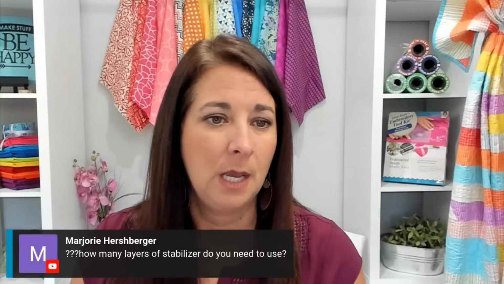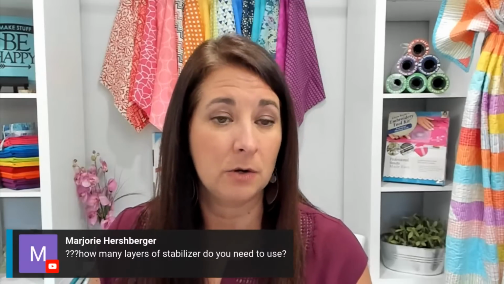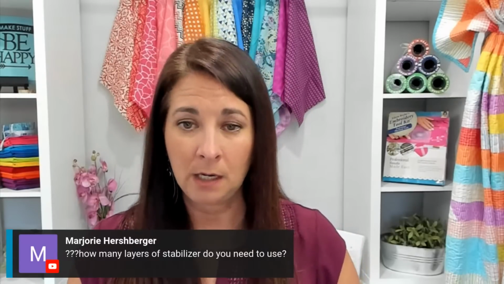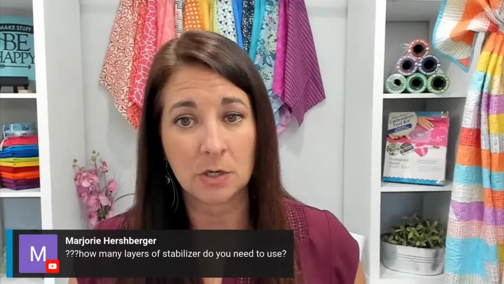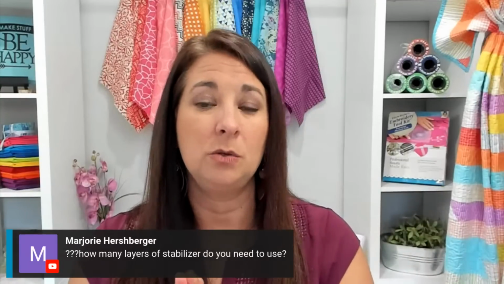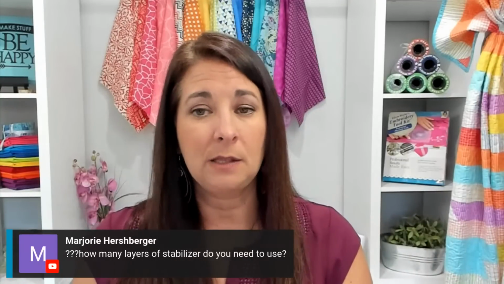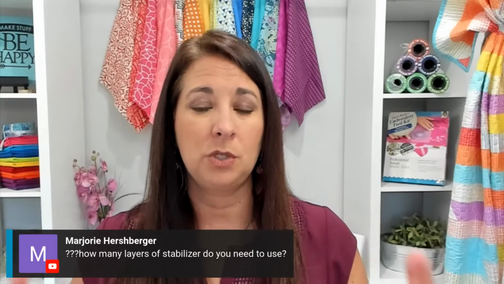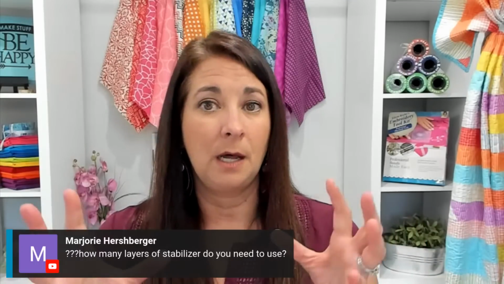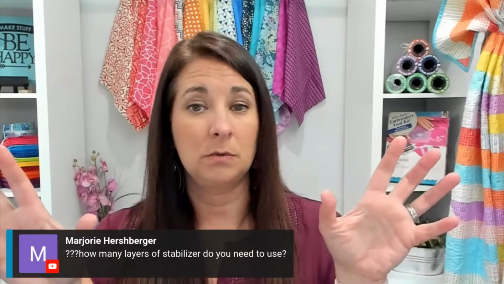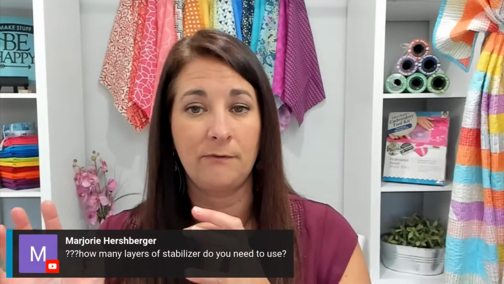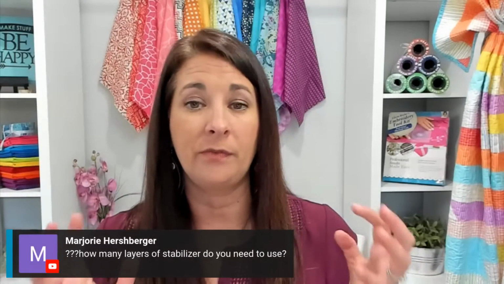Really great question. And then Marjorie says, how many layers of stabilizer do you need to use? So Marjorie, that's kind of a tough question to answer. I would say there are a few things that determine whether or not you use multiple layers. One of the things I look at is the number of stitches. If you do 2 layers, it'll just help your design stay together a little bit better, because if it's pulling too much on your stabilizer, just like a regular design, freestanding lace designs can be off in registration.